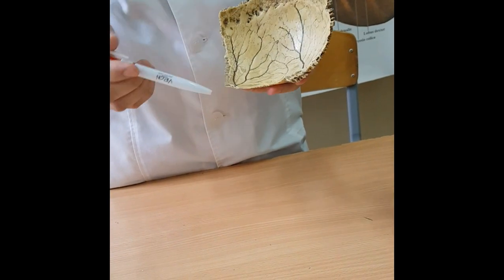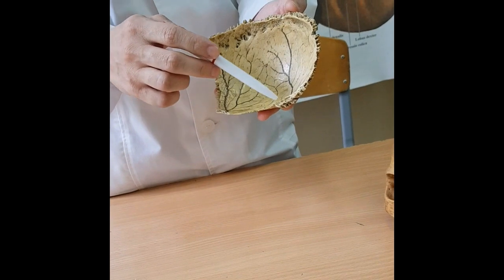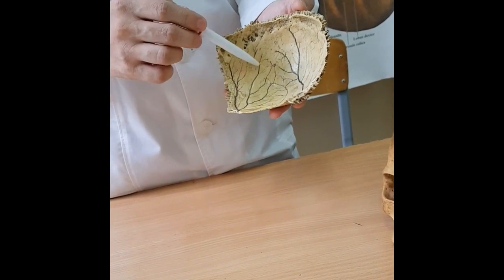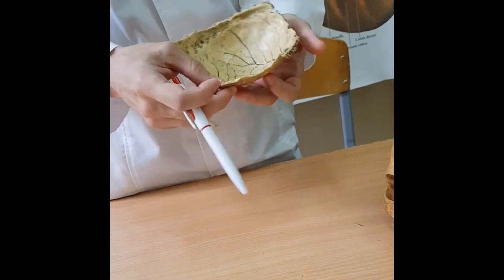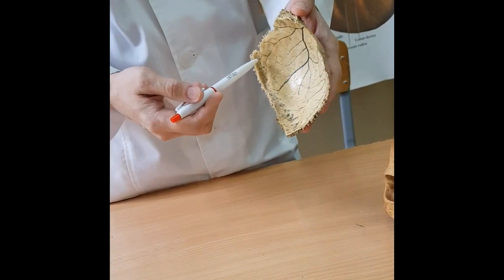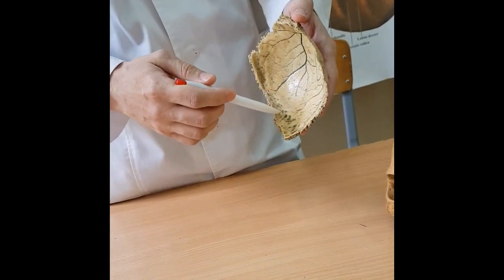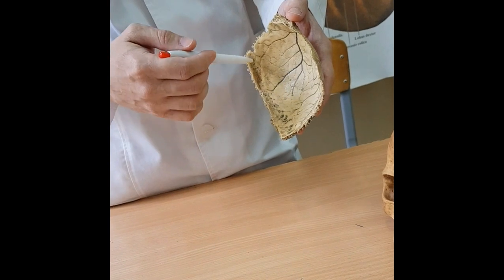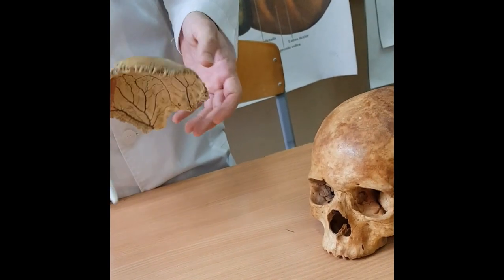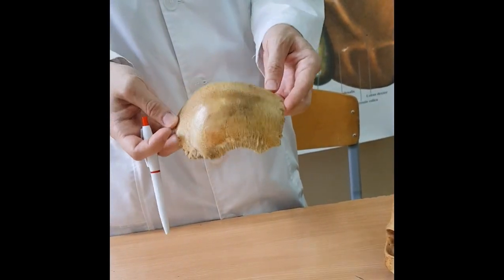Inside we can see grooves for cerebral arteries, and along sagittal margin we can see groove for superior sagittal sinus. Here is groove for superior sagittal sinus. So it was information about parietal bone.